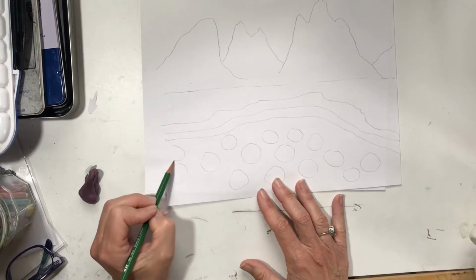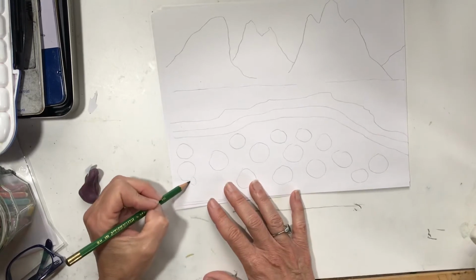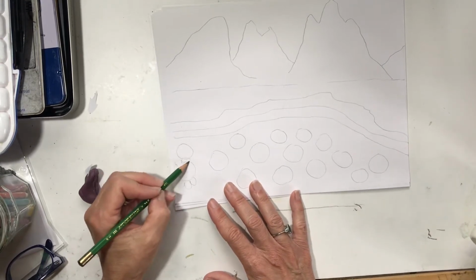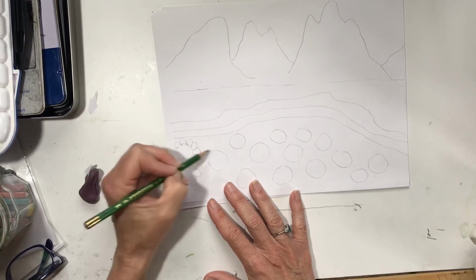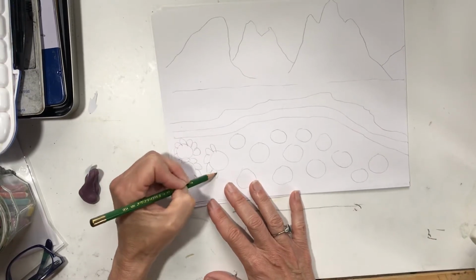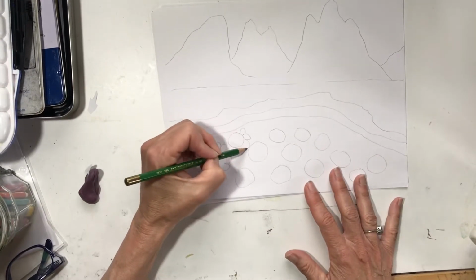And then we're gonna go in and draw some petals. And we're gonna be just kind of loose, just circles like that, like half circles. And we don't have to be exact at all, because every sunflower looks different, doesn't it?